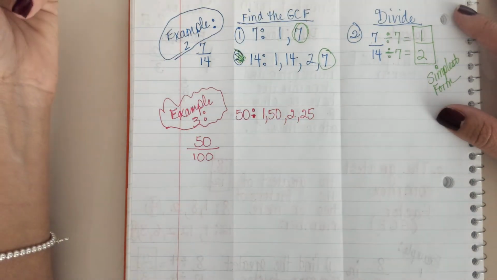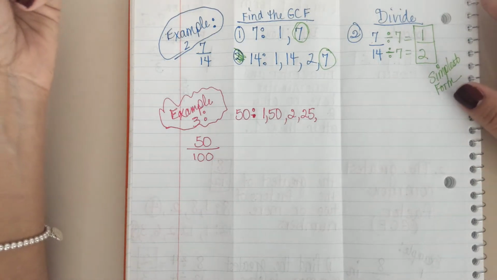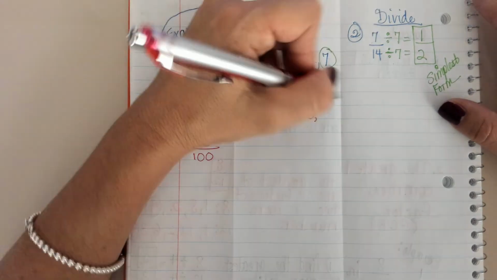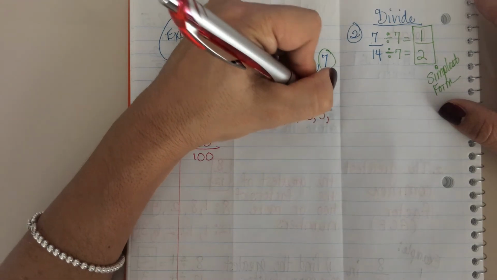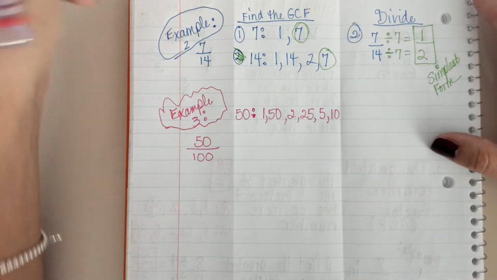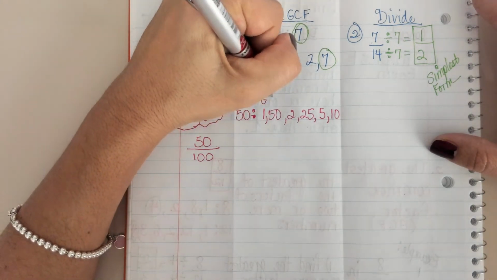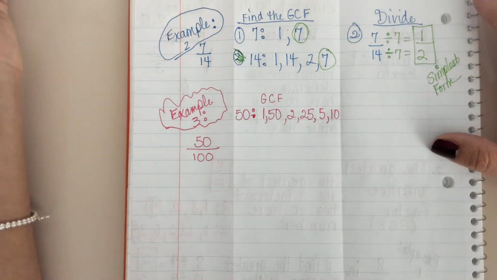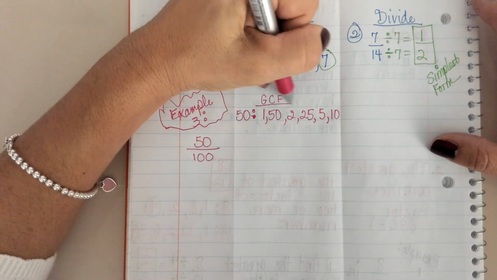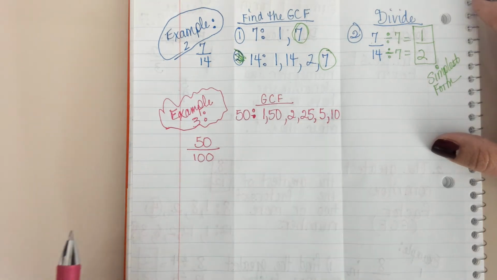I like to think quarters, guys. 3 doesn't work. 4 won't work, but 5 does. 5 times 10. So the factors of 50: 1 times 50, 2 times 25, 5 times 10.